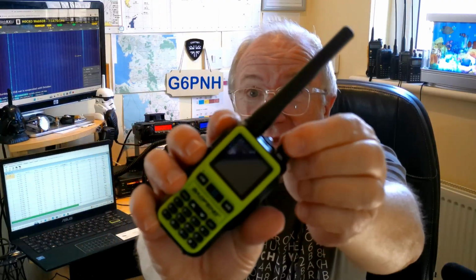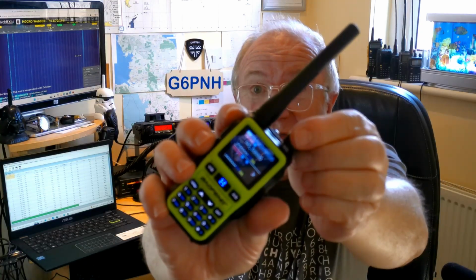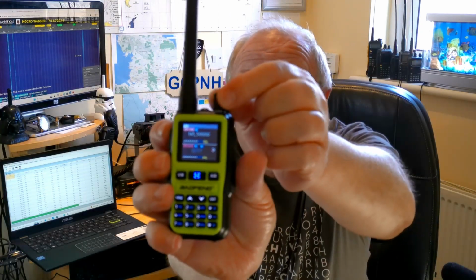I am G6PNH, Golf 6 Papa November Hotel, and in line with two of the videos I've just done recently on the Baofeng Mini, which I am really getting to like, I've decided to have a look at changing the picture. When I turn the radio on, just watch for a second, you'll see a picture comes up. Should I do that again? There you go. A picture comes up.